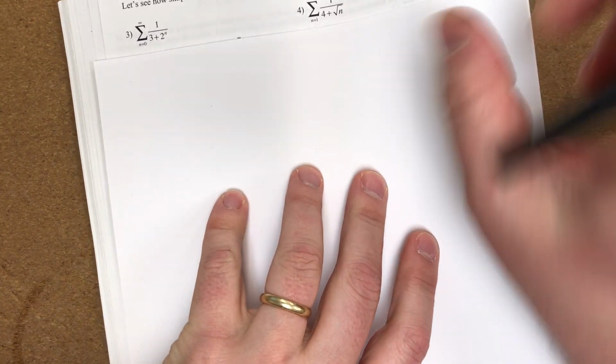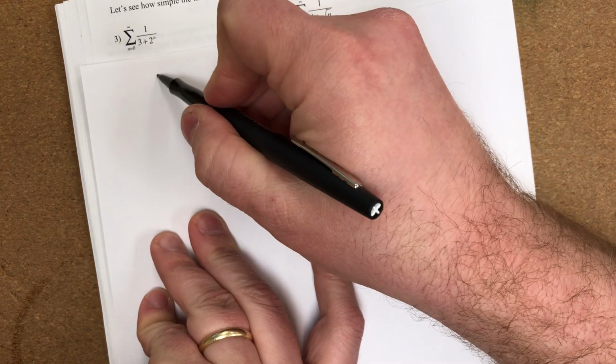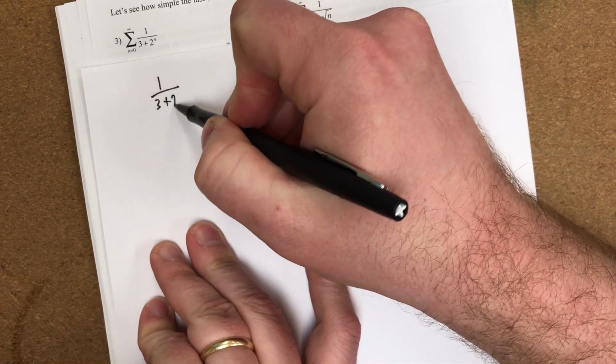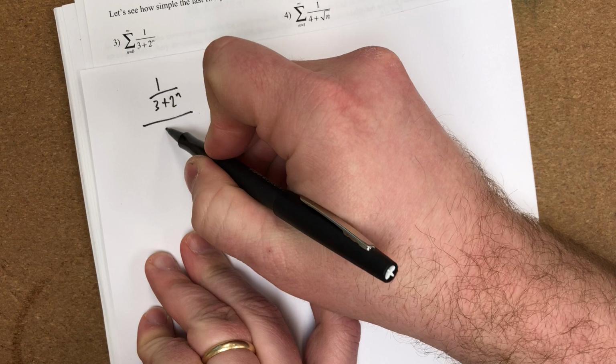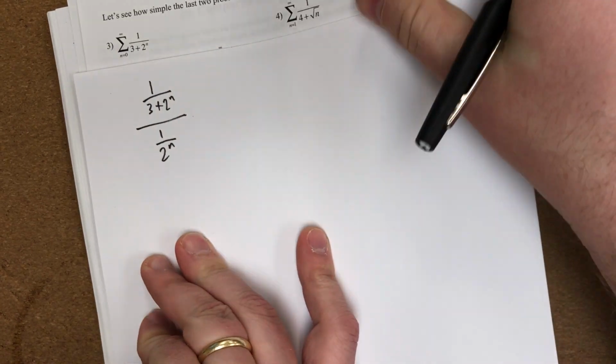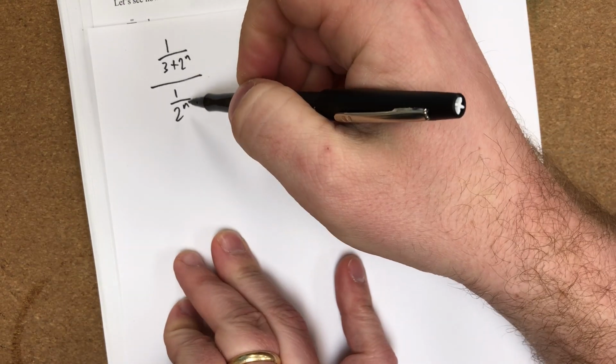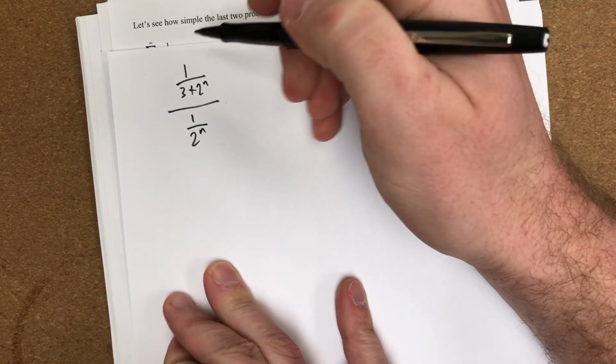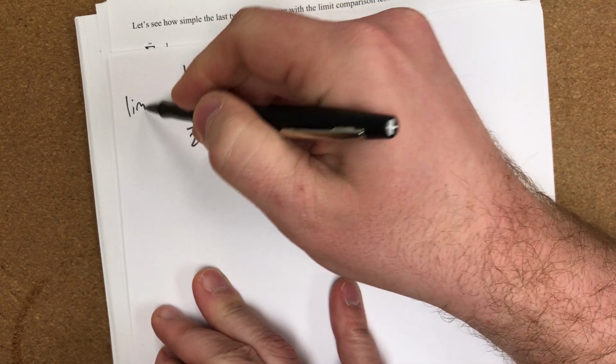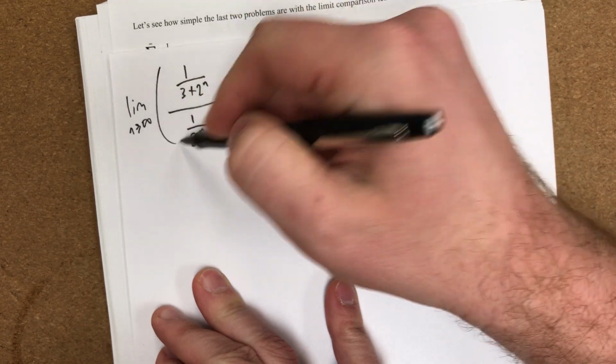So, all right. If I look at 1 over 3 plus 2 to the n, well, I'm going to compare that to 1 over 2 to the n. So what do we know about 1 over 2 to the n? We know that it converges. So I'm going to take the limit as n goes to infinity of this.